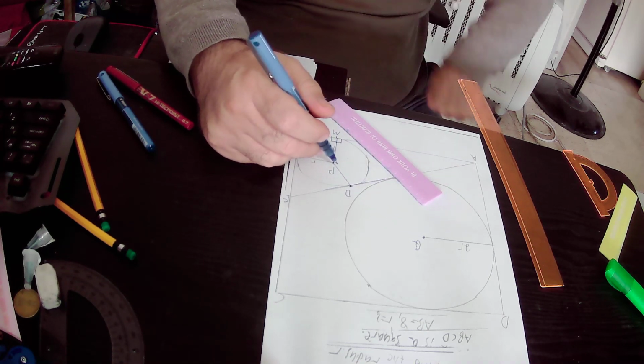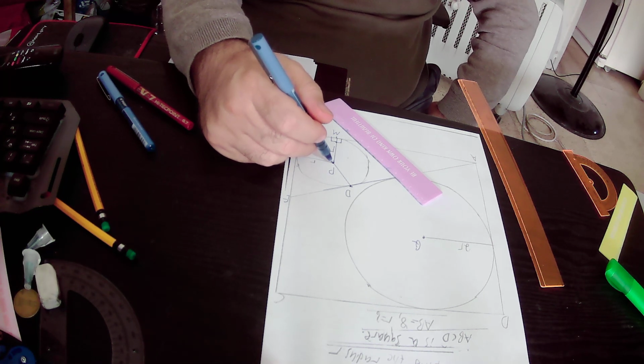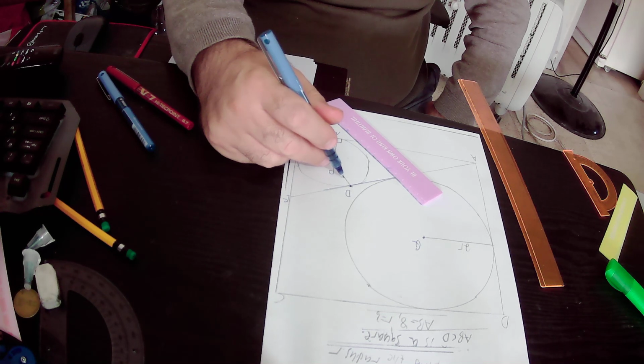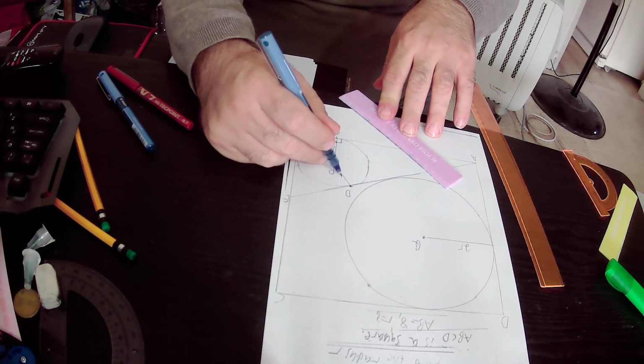So from point P, that is the center of this circle, we draw a line segment that touches the circle at point D. Therefore, it is defined as the radius of the small circle, that is to say, it equals small r.